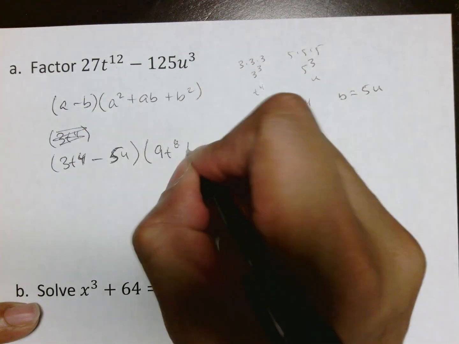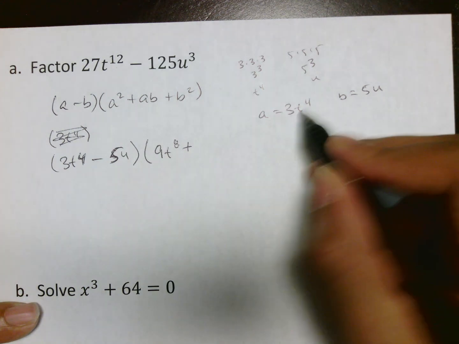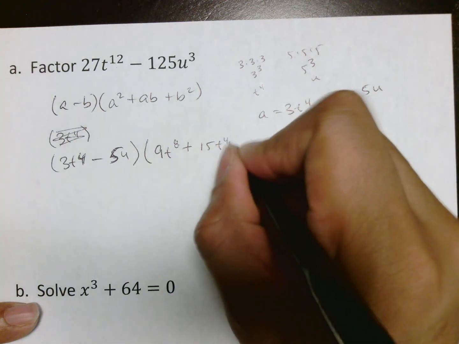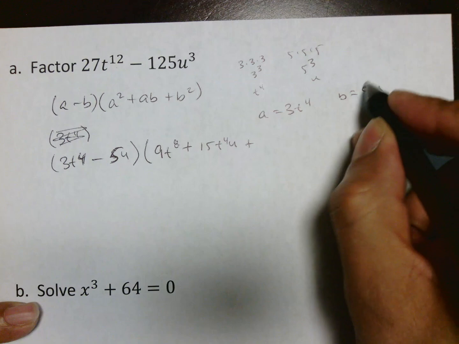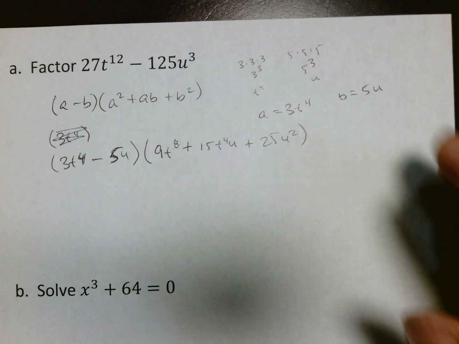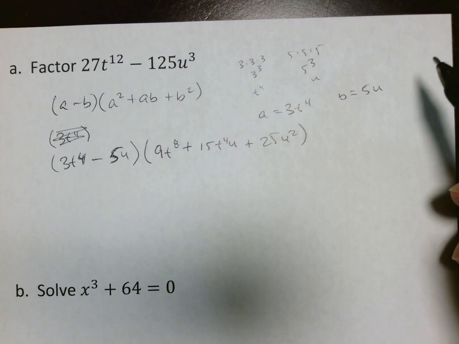Again, the sign here says plus. ab means multiply these two things. So all you have to do now is do 3 times 5, which is 15 t to the 4th u, plus b squared, which means take this whole thing and square it, which is 25u squared. That is the factor of this thing up here.